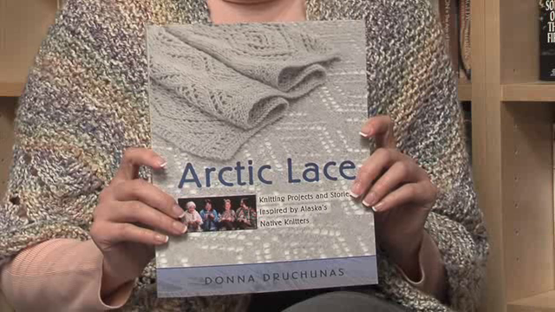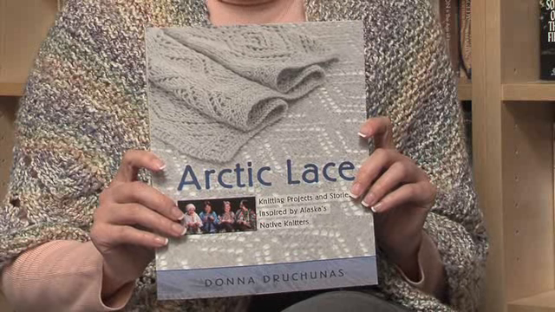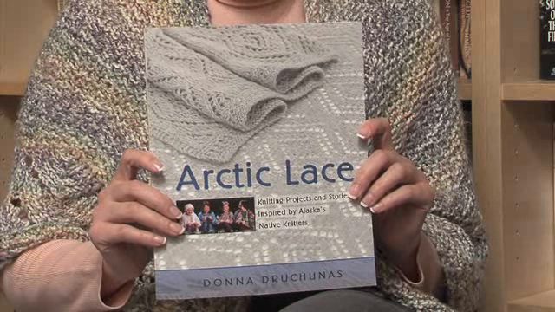I discovered Arctic Lace by Donna Druchunas and fell in love with it. What I enjoy about lace books is the history and stories of the people who designed and created the lace knitting. There's so much in this book about the native Alaskan knitters, how they started their lace knitting trade, about Qiviut, muskoxen, and all their lace designs. It's an interesting history unique to Alaska. So check out this great lace knitting book.